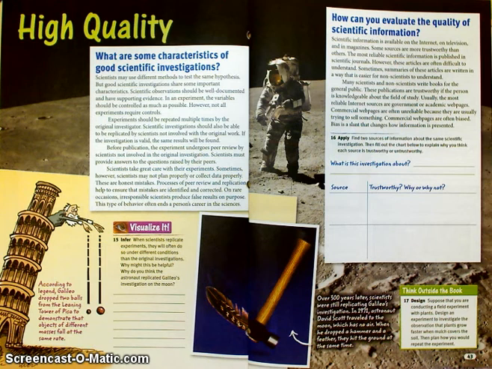Okay, scientific investigations should be able to be replicated, meaning repeated, by scientists not involved with the original work. This helps ensure objectivity, okay, so that somebody who's not involved originally can come along, do the same experiment or same investigation, and come up with the same or similar results. Okay. If the investigation is valid, the same results will be found.